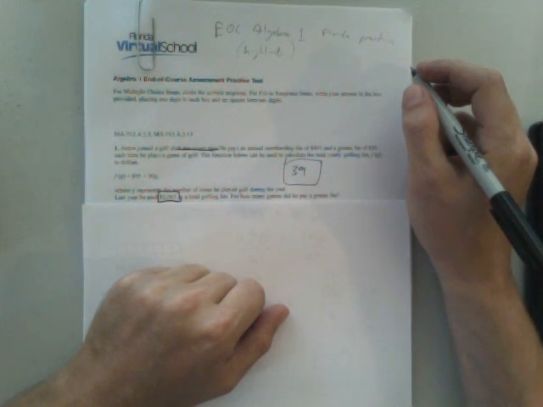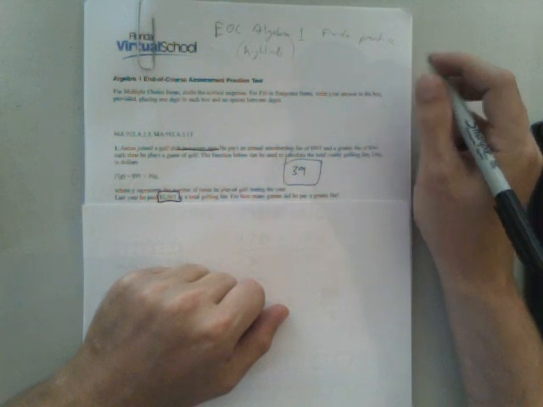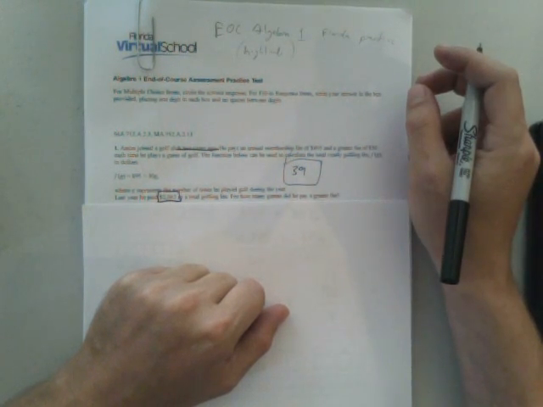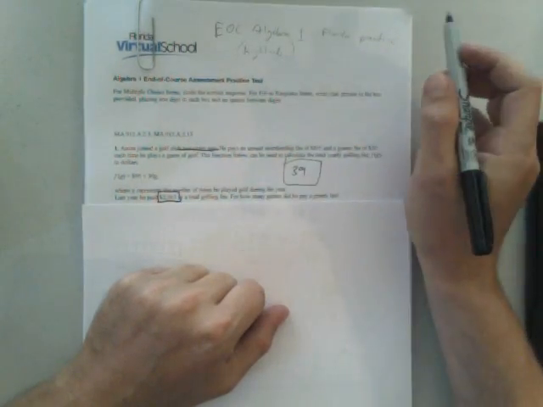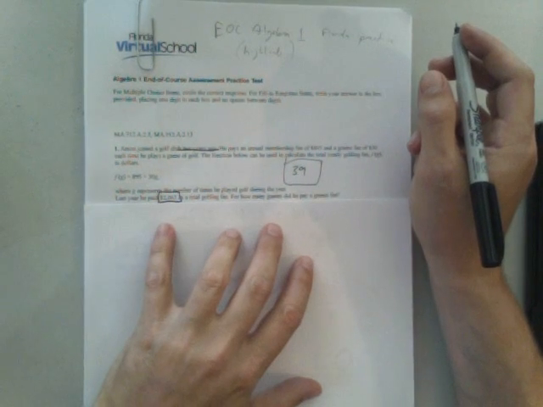This is a practice test that I've printed out. To print this test out so you can follow along, because it will not be very visible on the video, put EOC Algebra 1 Florida Practice into your search engine and it will come up with probably a PDF for the test. This comes from Highlands County and you can print that out and go ahead and follow along.